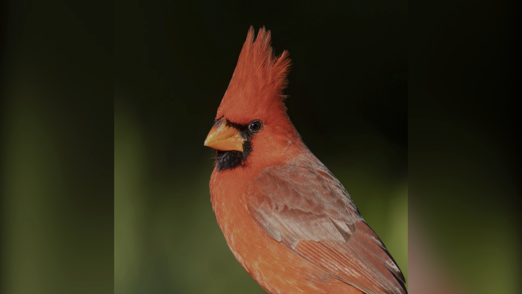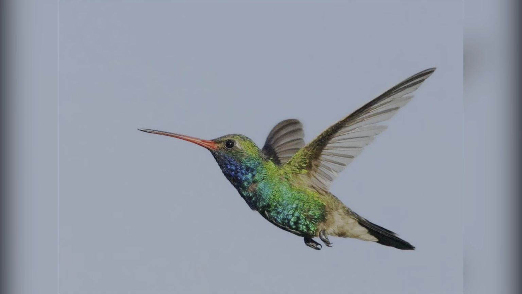One of them is cone-shaped bills, which you might see in cardinals, sparrows, and other seed-eating birds. And needle-shaped bills, which you might see in hummingbirds and sandpipers. And hook-shaped bills, like parrots.